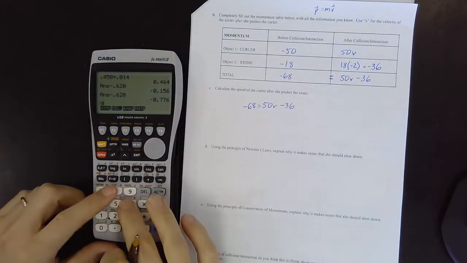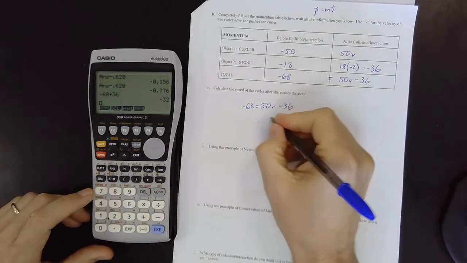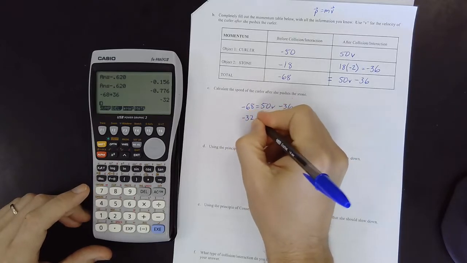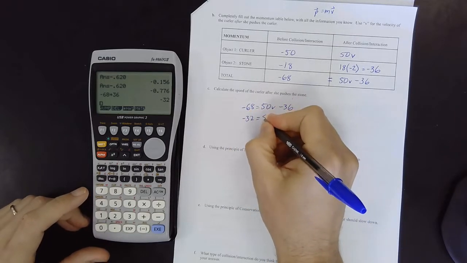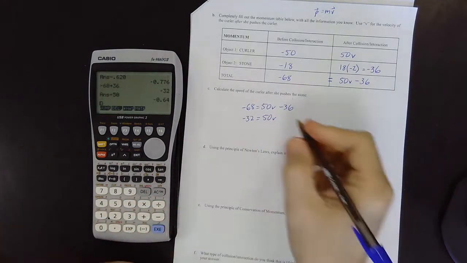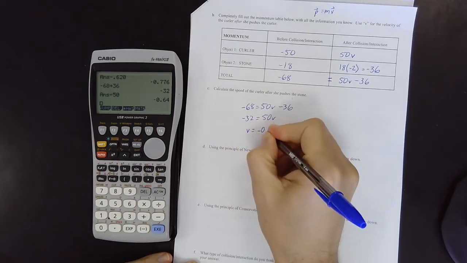So we're going to take that negative 68. We're going to add the 36 to both sides. We need to move that over. That'll give us negative 32 equals 50V. And then we're going to divide by 50. And we should get that our final V is negative 0.64.